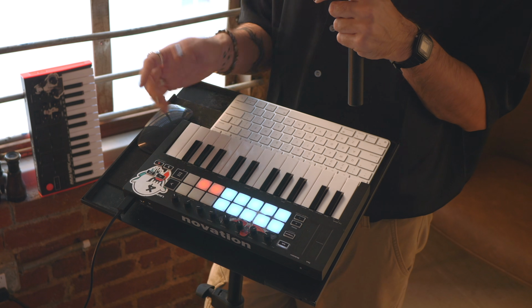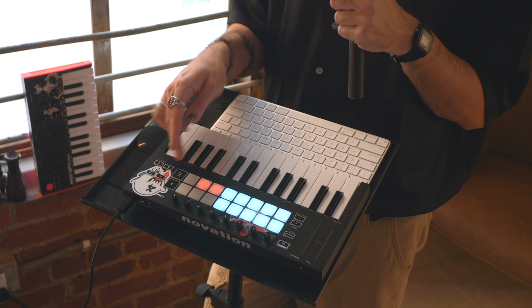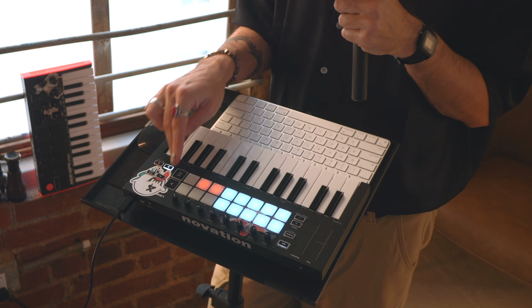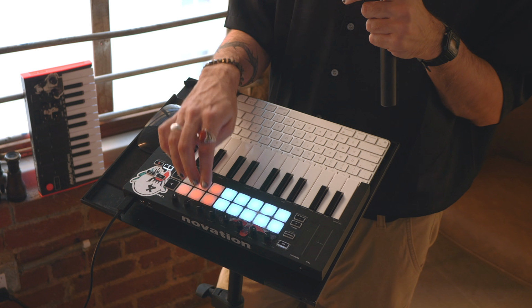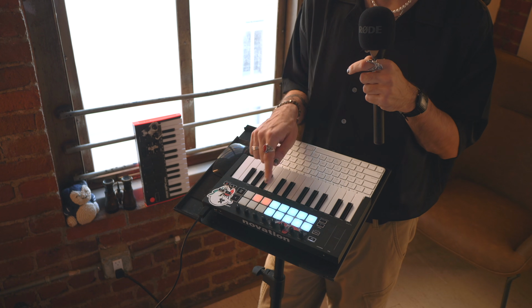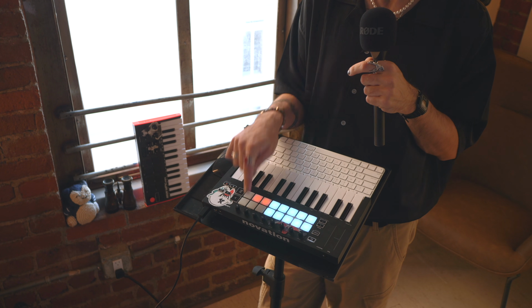And I did do some custom mapping of these pads. I'll show you a couple of them. These 3 pads are actually a beat repeat at different intervals. Here's what that sounds like. It's like a stutter. Nice LED feedback showing me that those are on.